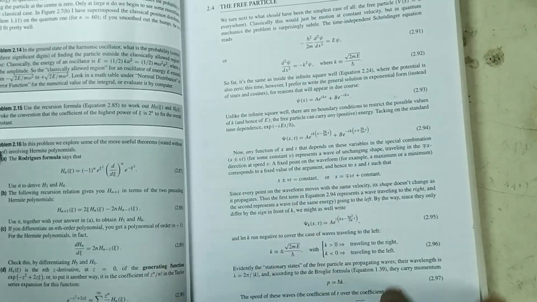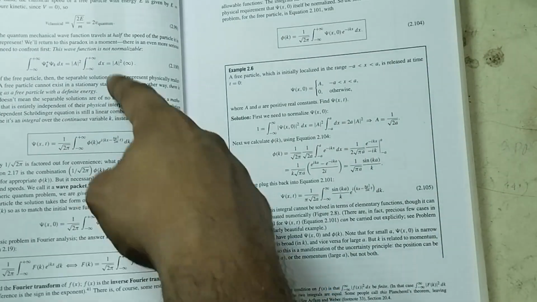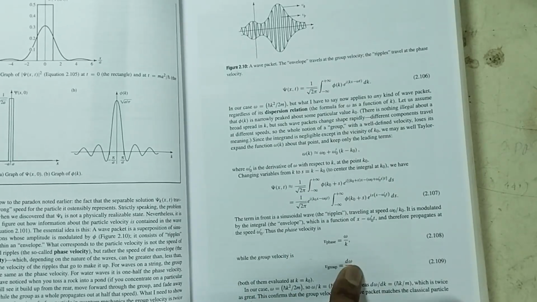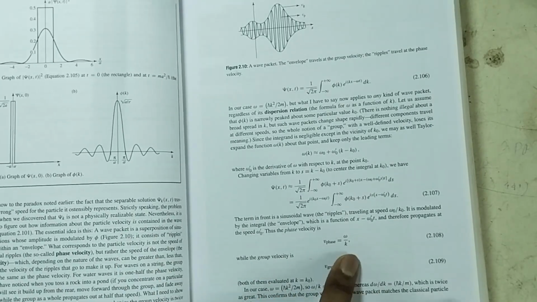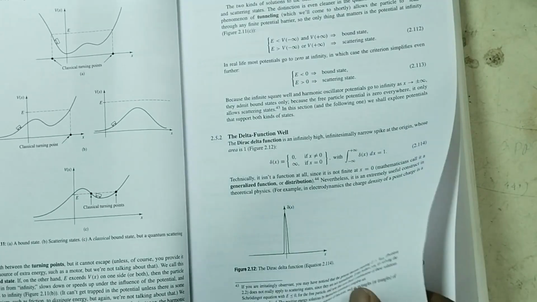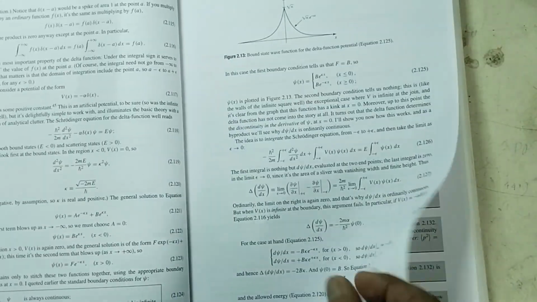Then comes the free particle part, which is also solved in a detailed manner. And then comes the example, or you can say problem, where it is solved. Also the group velocity and phase velocity part is there. It is nicely explained here. Then comes the delta potential, which is one of the essential parts of quantum mechanics.